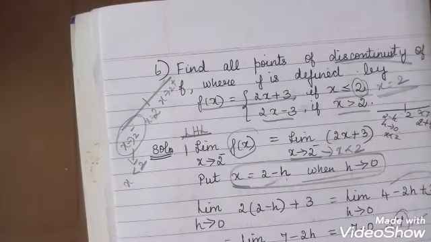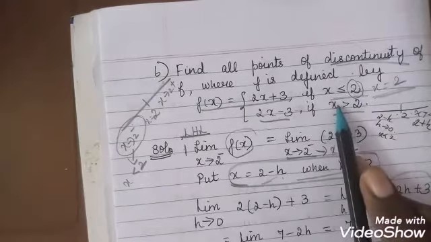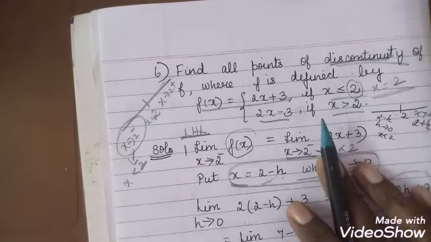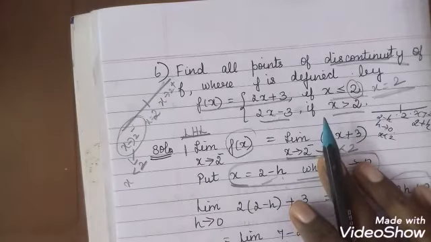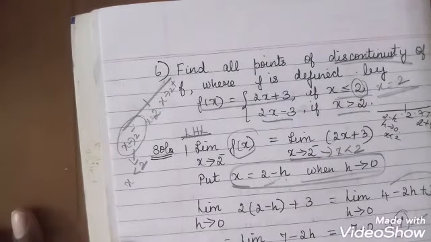Okay, a very simple concept here. Just see where the point breaks. Find out the limit as x tends to that point from the minus side and from the plus side, and check whether they both are equal, and you will have to say whether it is continuous or not.